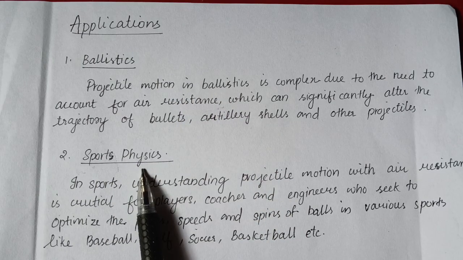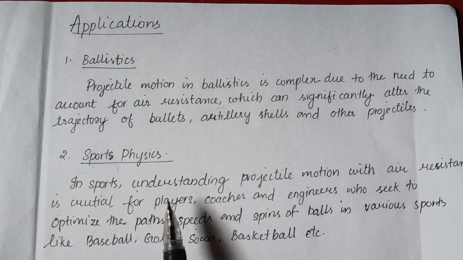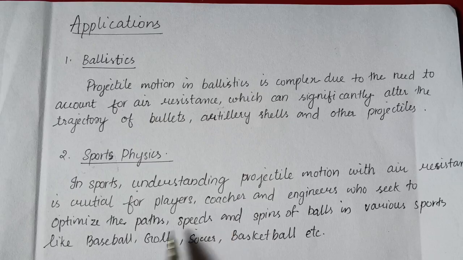And in sports physics, the motion of a ball and other objects through air is essential to gameplay. For example, in baseball, golf, or soccer. Understanding how a ball moves helps players and coaches to improve performance.